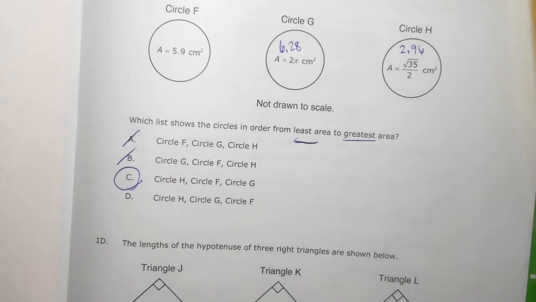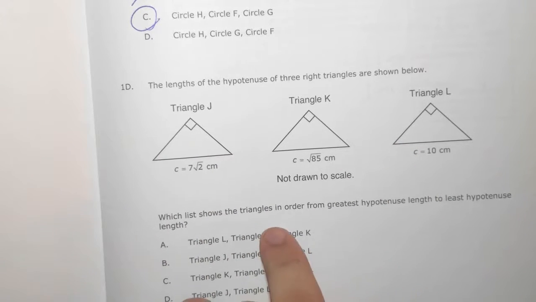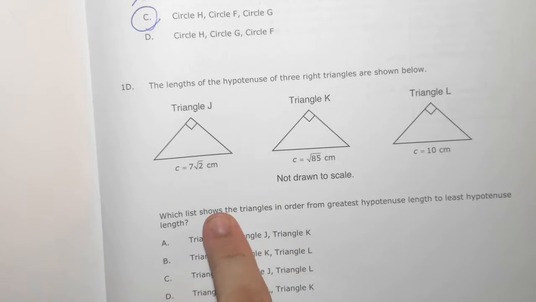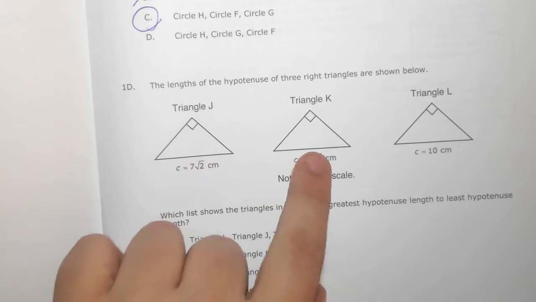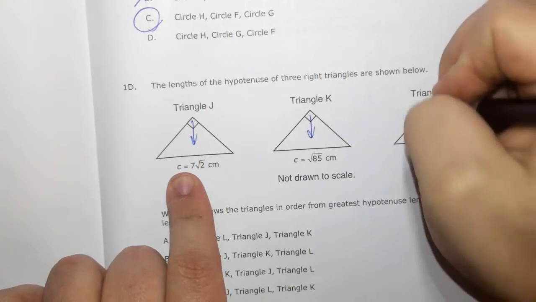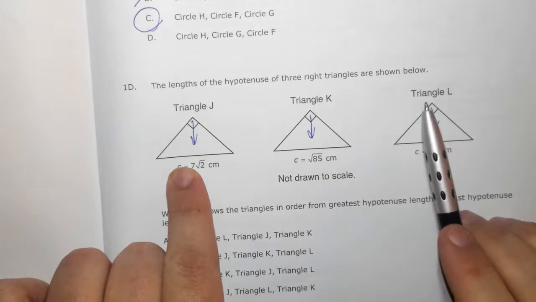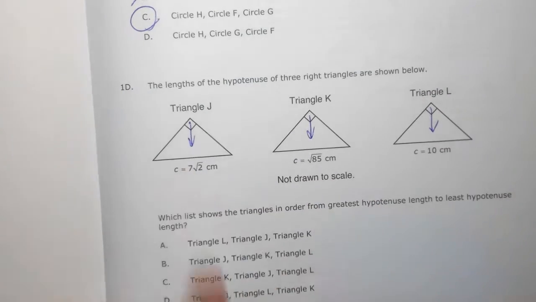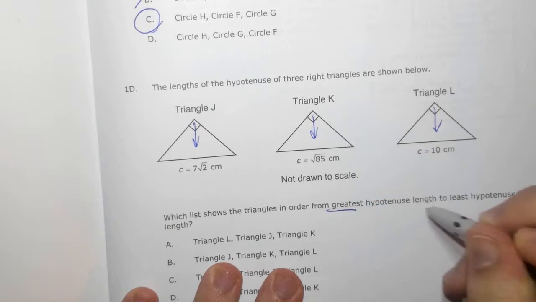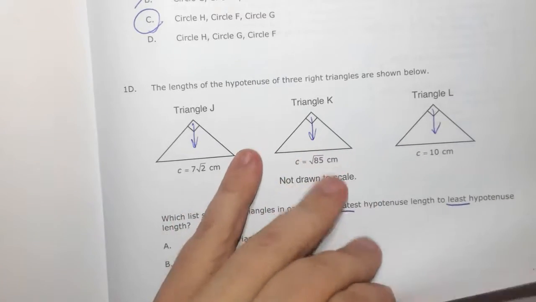Alright? So number 1D you can do because this is pretty much the same kind of problem. It is from greatest length to least length. Okay, so it gives you these hypotenuses. Remember, a hypotenuse is always across from the right angle, so it doesn't matter which way the triangle is facing. It is the longest side and the side that is across from the right angle. Okay, so it gives you these three hypotenuses. It wants it in order from greatest to least. Okay, and so you should be able to type these in and do that.